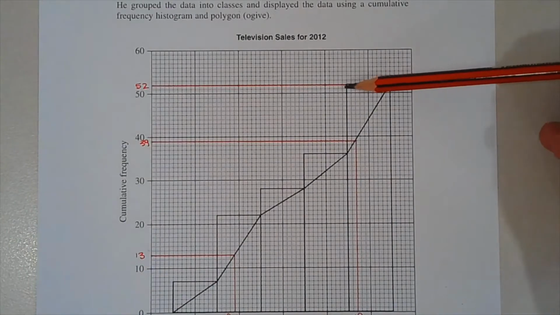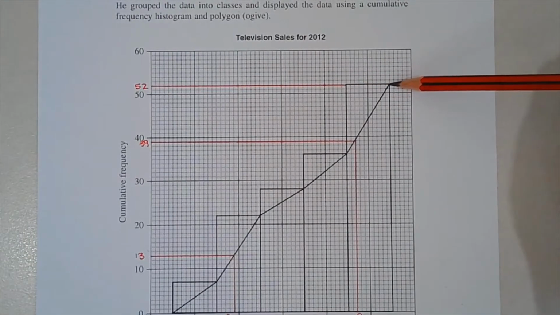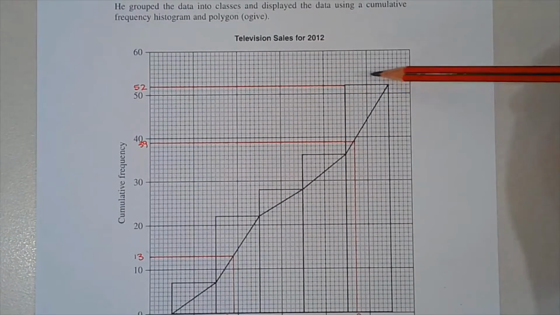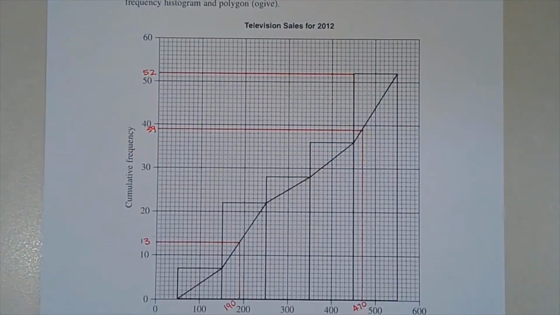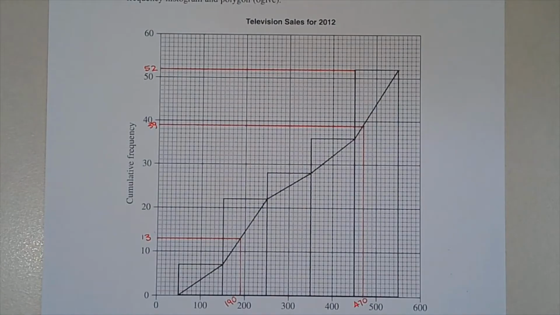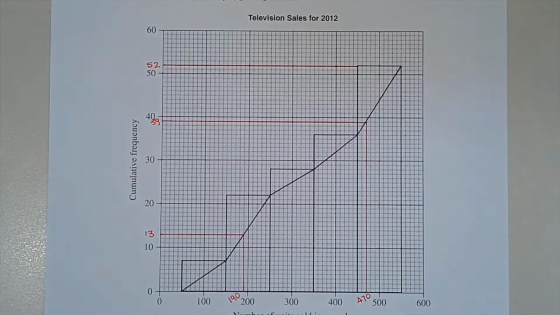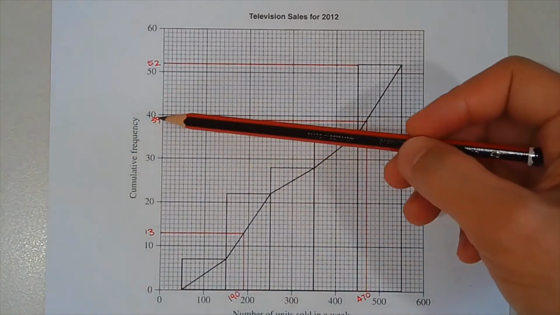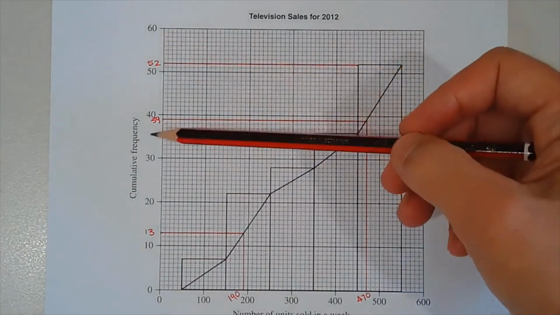The first thing to determine is the total number of scores. And we get that from the end of the polygon here, or just the height of this column. If you project across to the y-axis, we see that corresponds to 52. Next, we need to divide this data into quartiles. So if 52 is the number of scores collected, then 1/4 of 52 would correspond to the first quartile, and 3/4 of 52 would correspond to the third quartile. So 1/4 of 52 is 13, and 3/4 of 52 is 39.